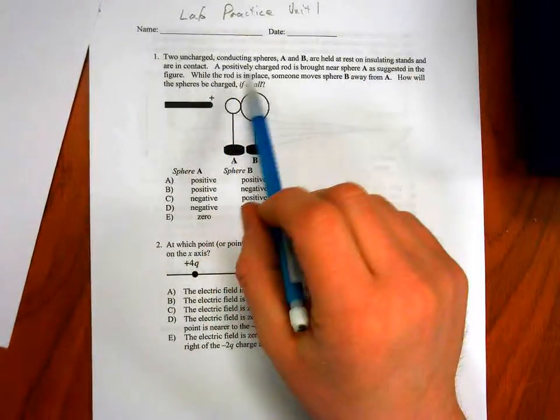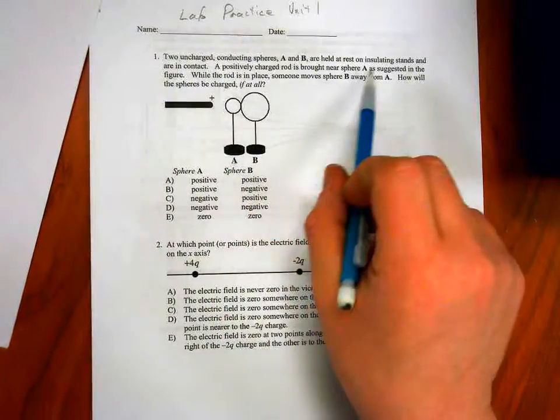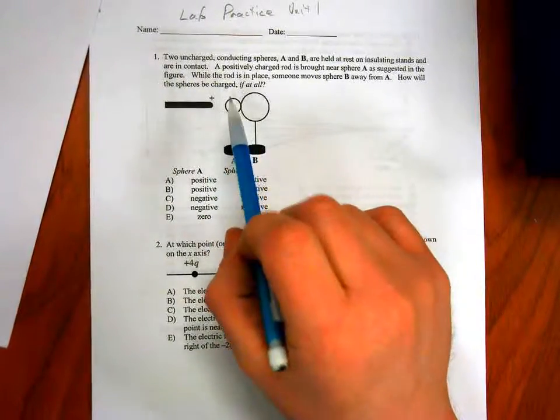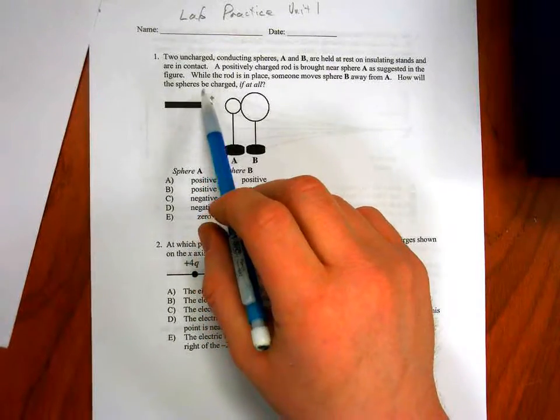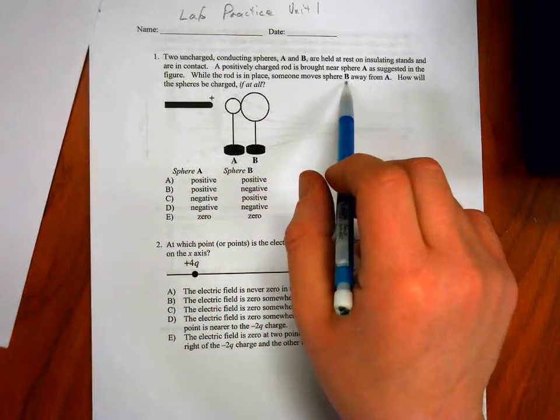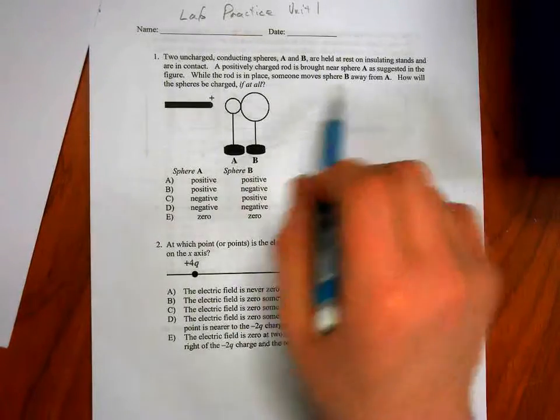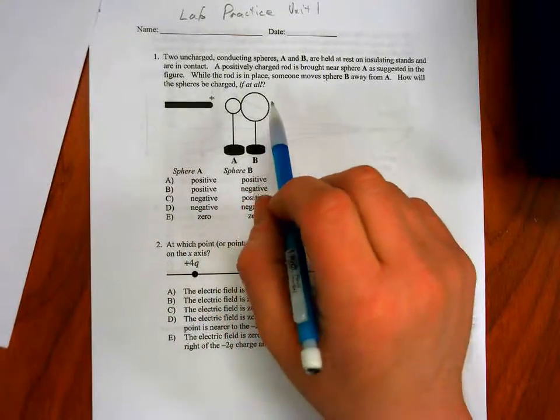Okay, so two uncharged conducting spheres, A and B, rest on insulating stands and are in contact. A positively charged rod is brought near A, as suggested in the figure. While the rod is in place, someone moves B away from A. How will the spheres be charged, if at all?